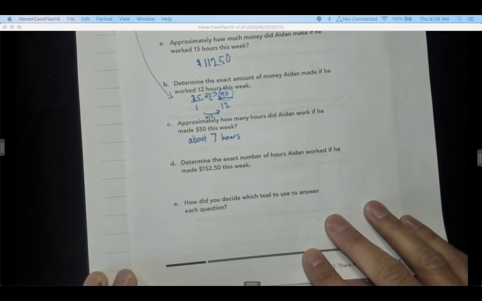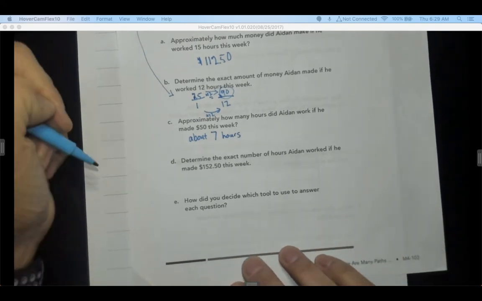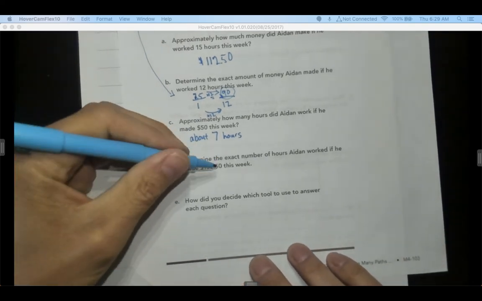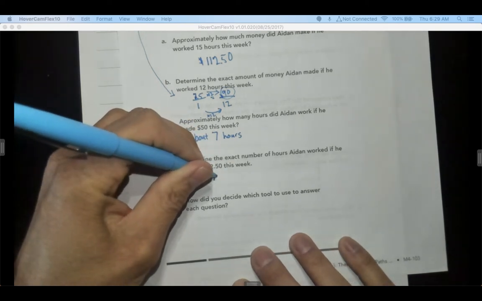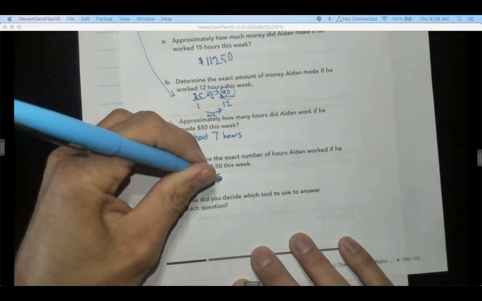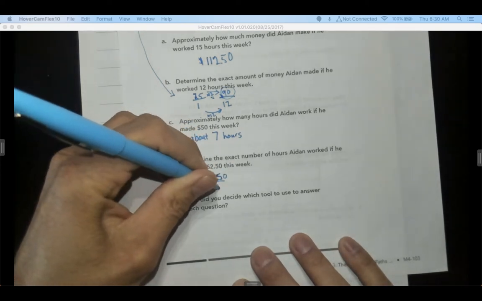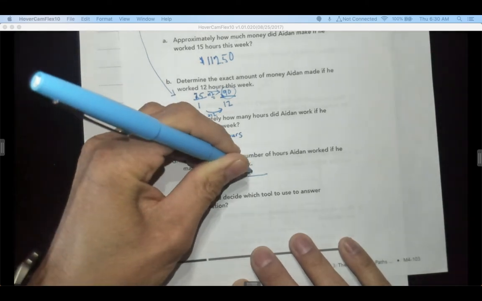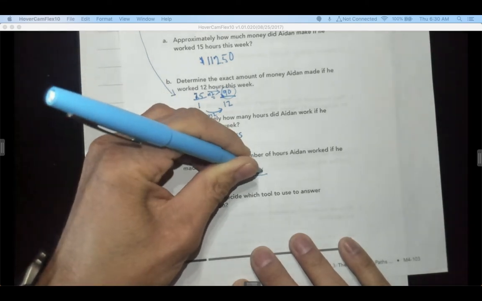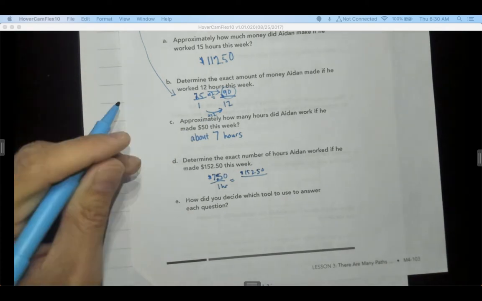Determine the exact number of hours Aiden worked if he made $152.50. So I'm going to kind of use the table. So I know it was $7.50 for 1 hour. And I know that it was $152.50 that he made. And so I'm going to use my calculator again.